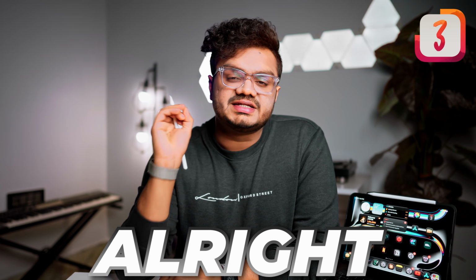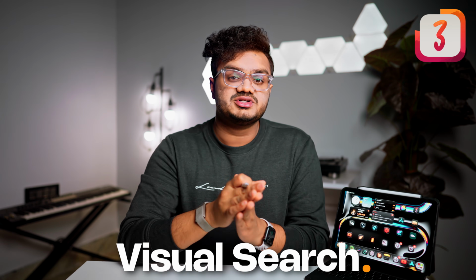Alright, so those were the three main features: transcript search, visual search, and beat detection. Already game changing. But remember at the start I mentioned that there are a few iPad exclusive features that makes it better than the Mac. So yeah, let's talk about that.